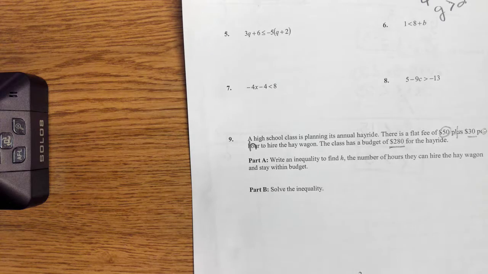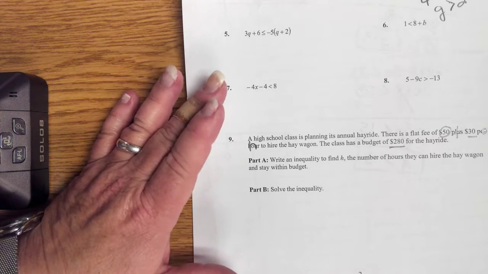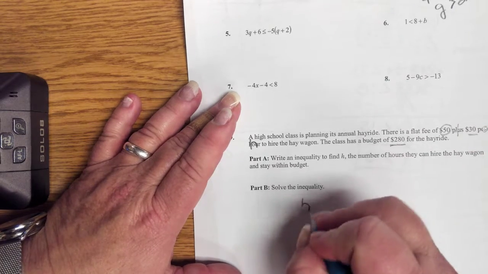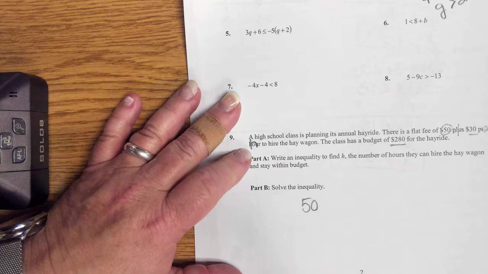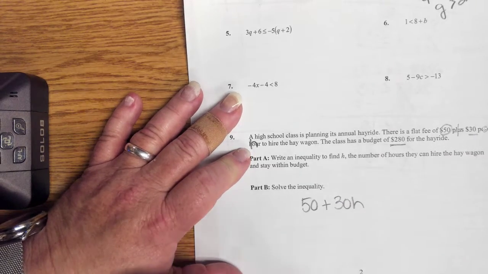So I already know that this graph would not contain the origin, obviously. I've got a y equals mx plus b situation here, but I also need an inequality. So we know that this hayride charges a flat fee of how much? $50 plus how much per hour? $30 per hour. Okay?